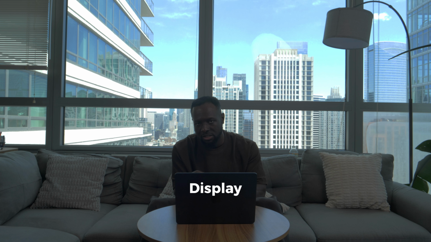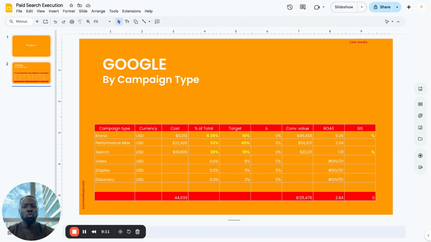Now, going down to display, we don't spend much on display. So take this with a grain of salt, but if you are going to spend money on display, only use it for remarketing. And if you are going to use it for remarketing, only allocate about 3% of overall budget on display, right?